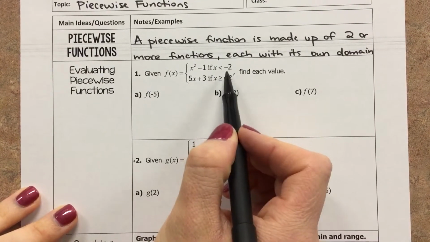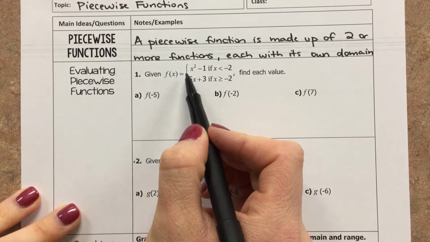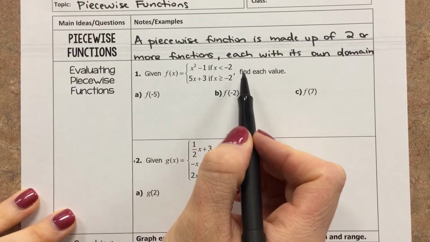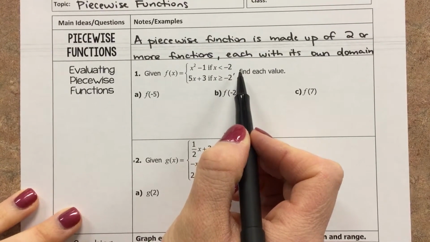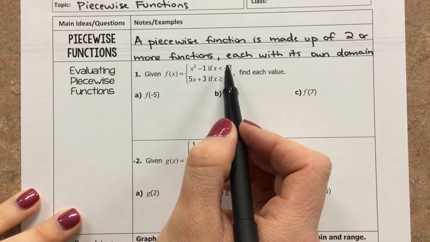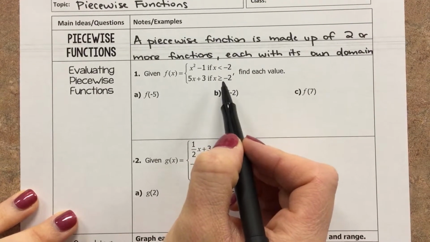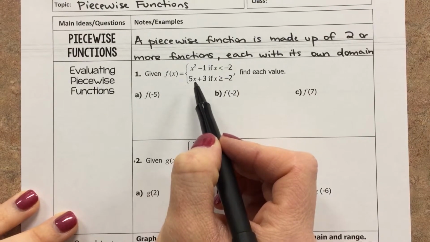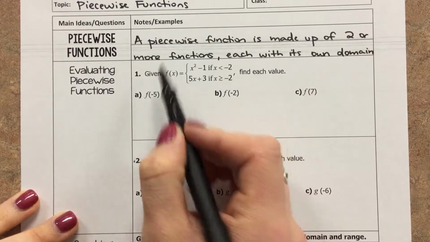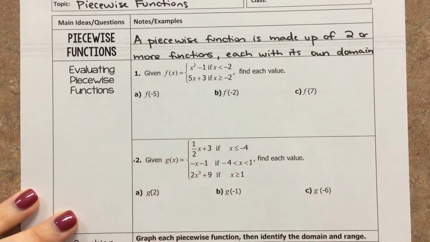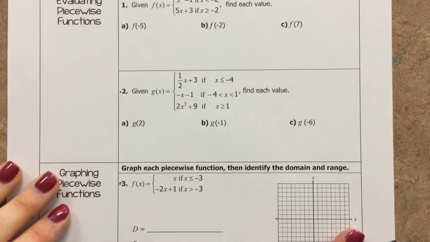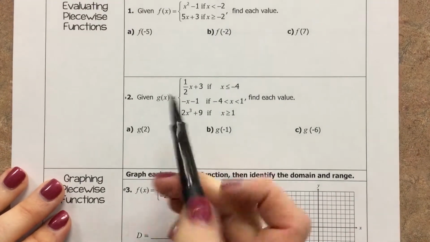So this first one is basically saying we're going to use this function if you choose to plug in an x value that's smaller than -2. But if you choose to plug in an x value that's greater than or equal to -2, you're going to be plugging it into this function instead. So that's what the notation means. We've got 2 of these, so we're going to look at number 2 and make it a little bit more complicated.